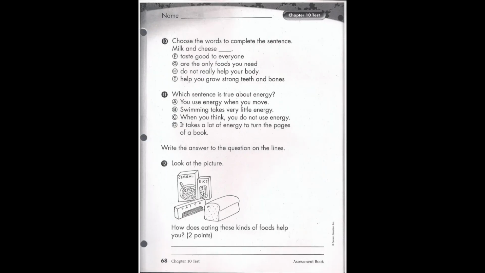And here is our last page that we're doing. So we're going to start with question 10. So question 10 says, choose the words to complete the sentence. Milk and cheese blanks. So remember, we're thinking about science here, okay? So milk and cheese blank. Is it milk and cheese?